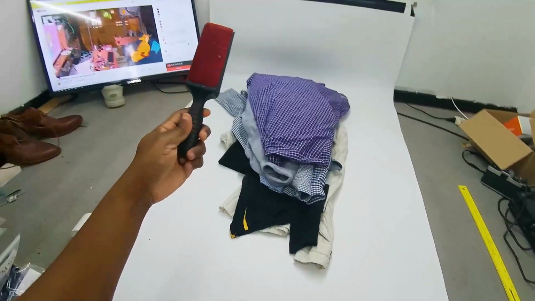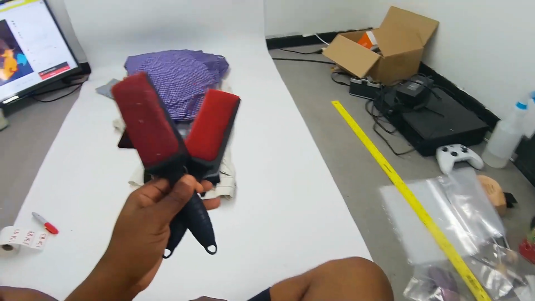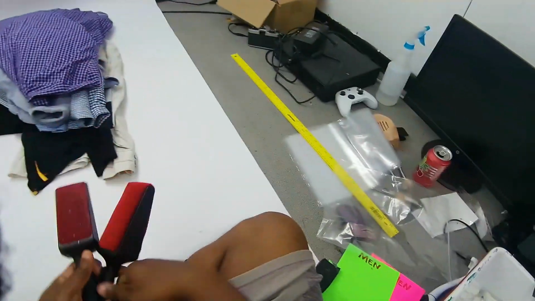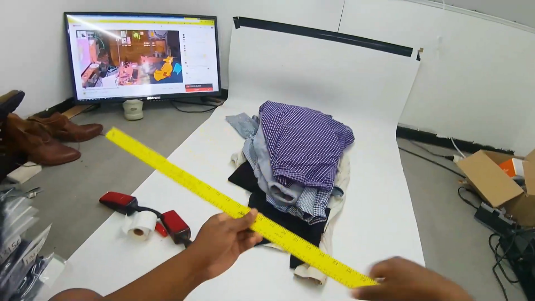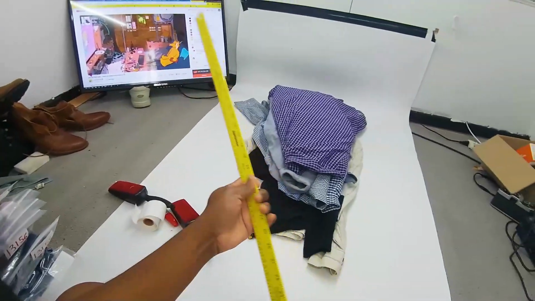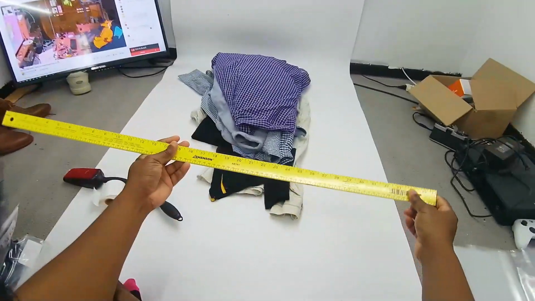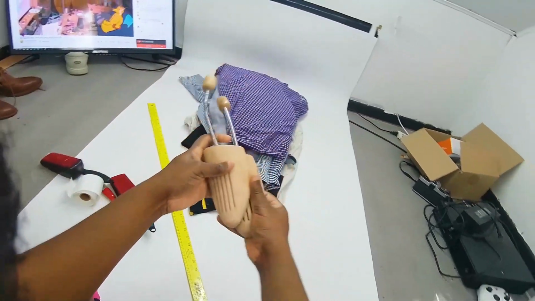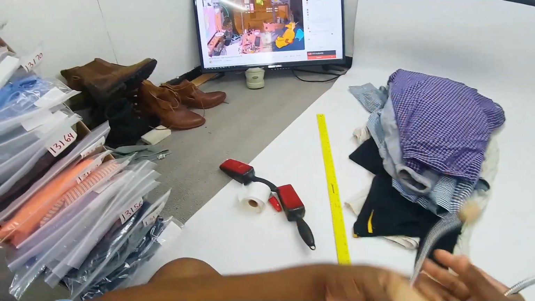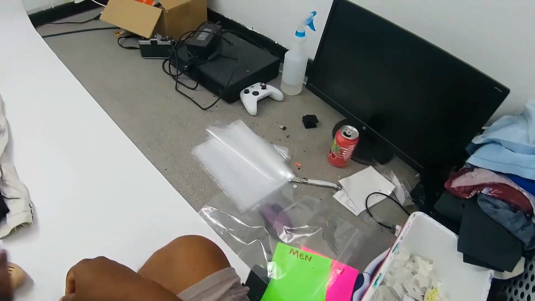Next, we have lint rollers. I have a lot of these, a lot of lint rollers around. So you need lint rollers. A ruler. I use this ruler, nice yellow again, nice and bright, easy to see to measure my items. Shoe tree, when I'm taking photos of shoes.